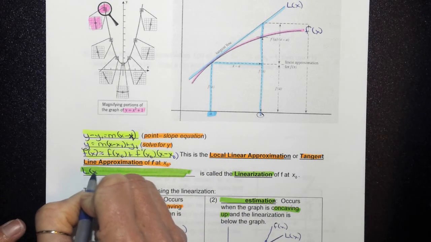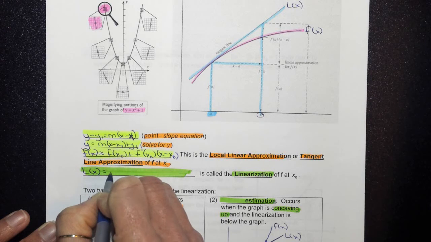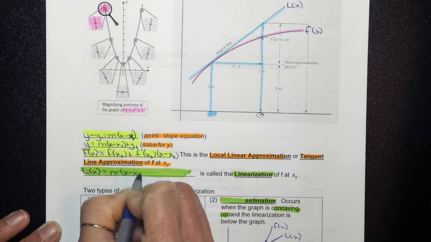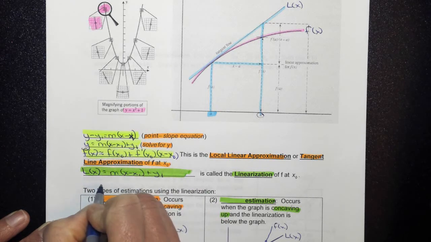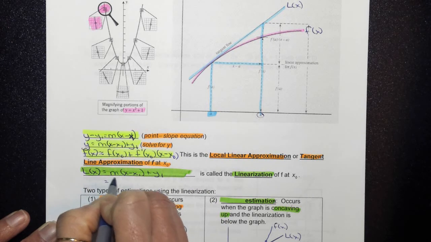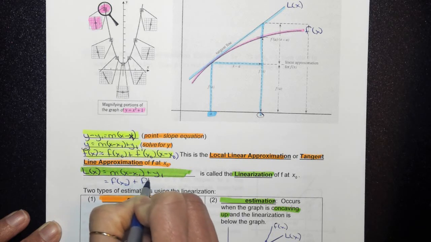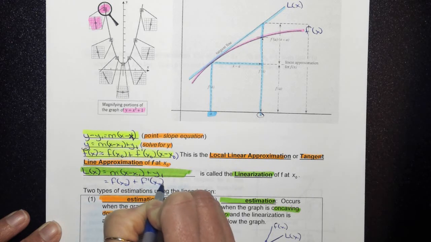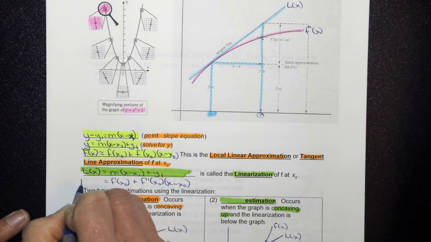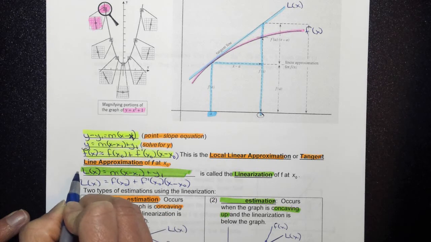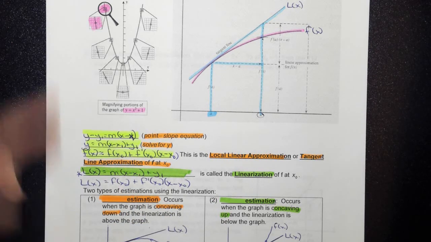So it is m times x minus x sub 1 plus y sub 1, or if they use this notation, you would see f of x sub 0 plus f prime of x sub 0 times x minus x sub 0, which is L of x. I typically use this one because it's just a derivation of what we've already used.